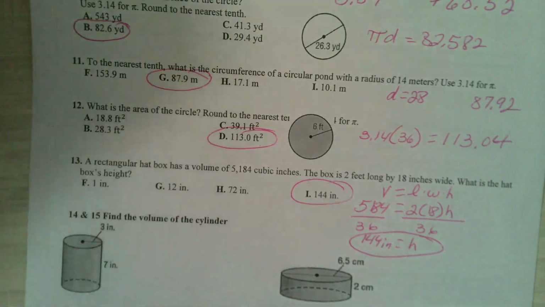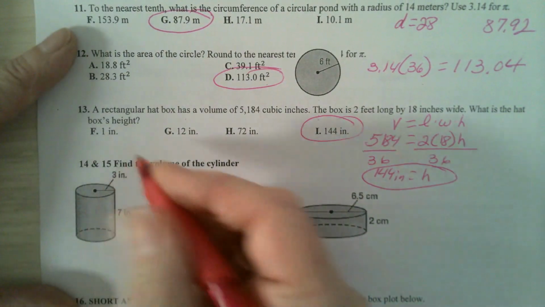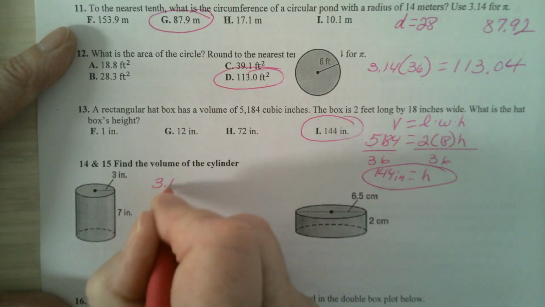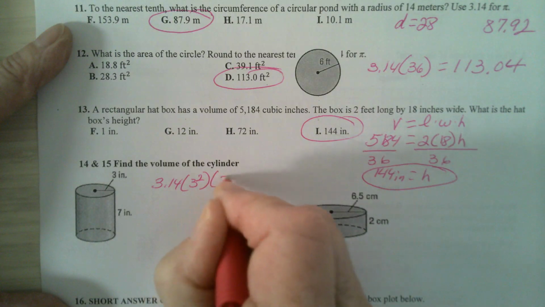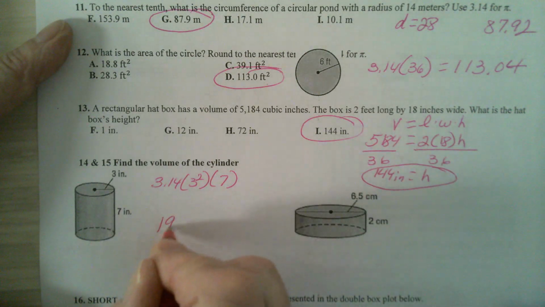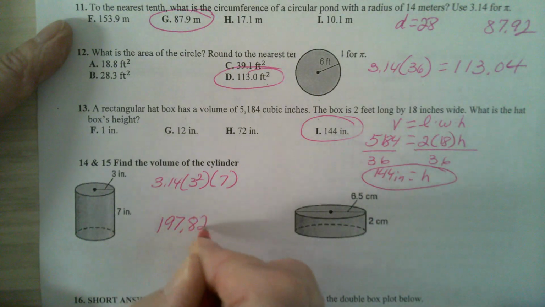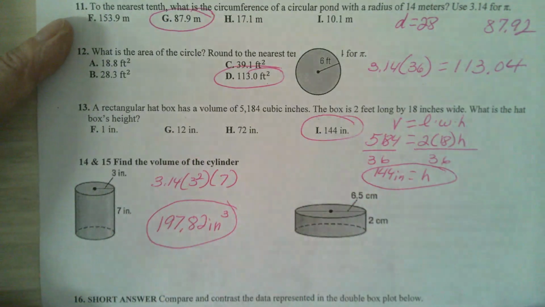The volume of the cylinders, you're going to take the area of the circle, 3.14 times 3 squared times the height. And that will give you the volume of that circle. So 3.14 times 9 times 7, 197.82 inches cubed. Any questions?